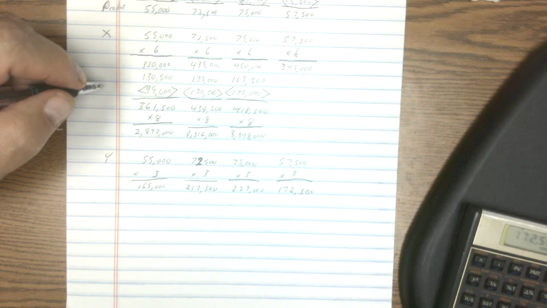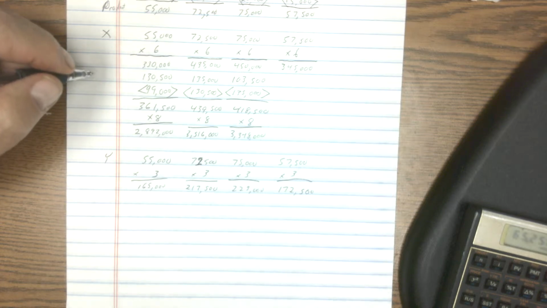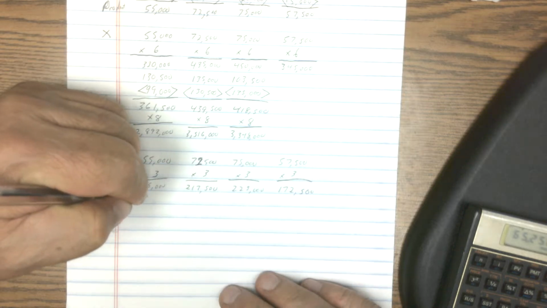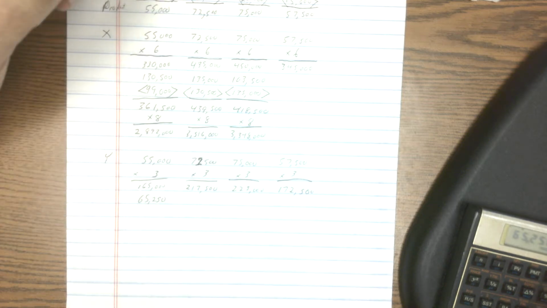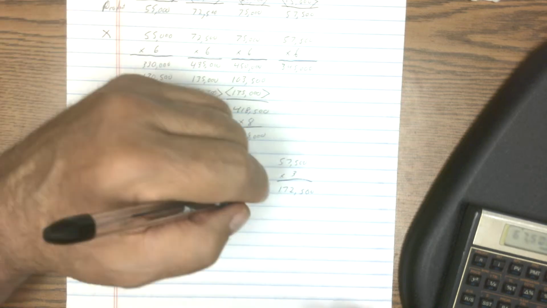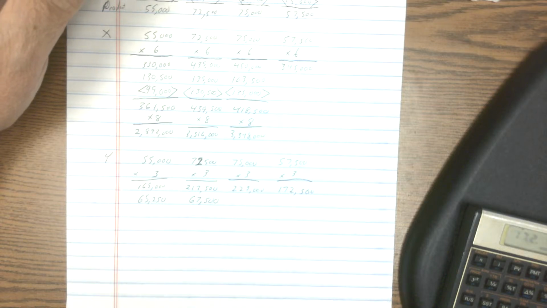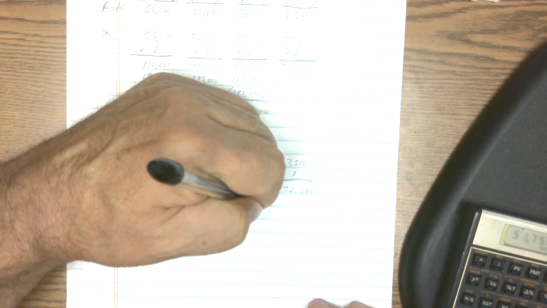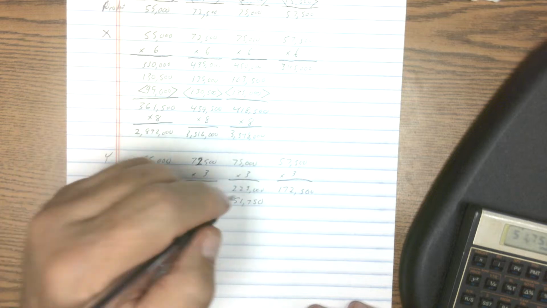So 30% of 217,500 is 65,250. 30% of 225 is 67,500, and 30% of 172,500 is 51,750. All right, so now we need to bring those down.